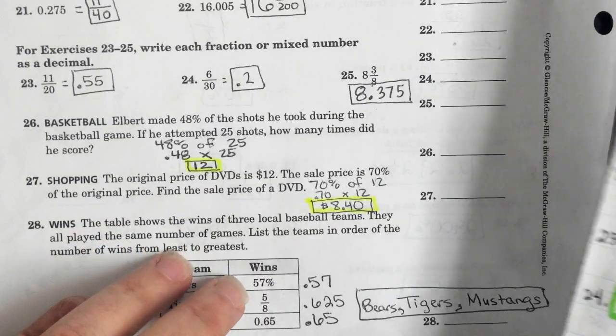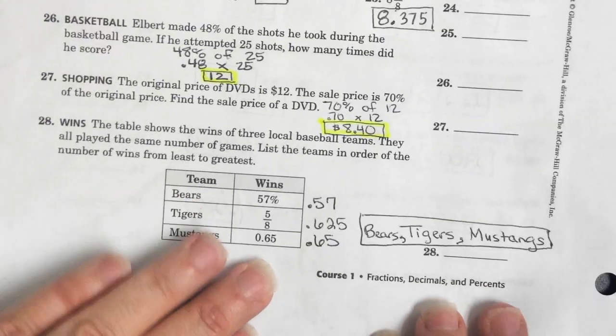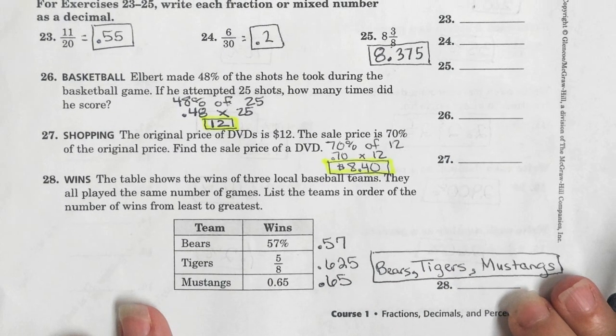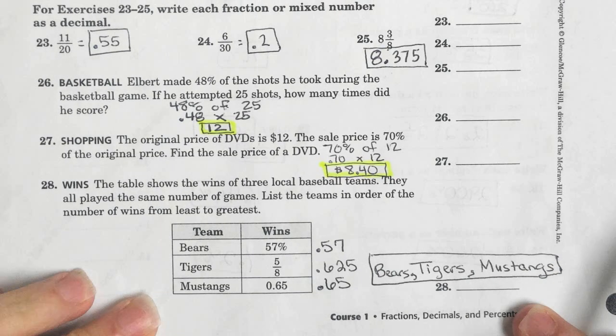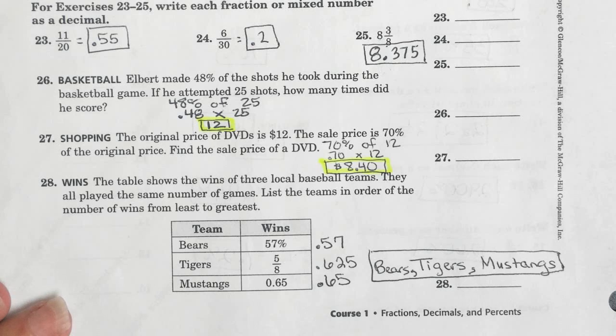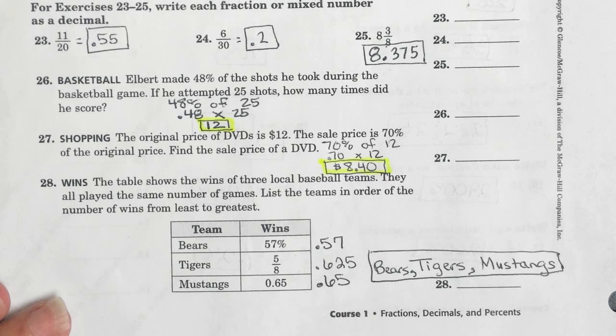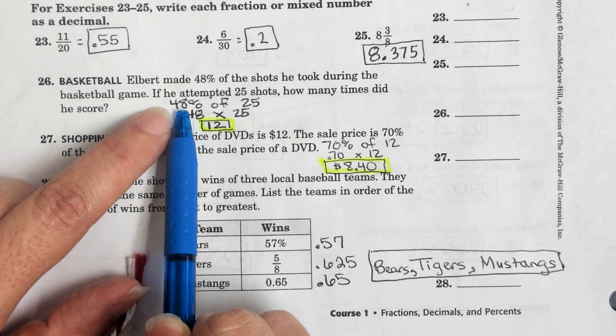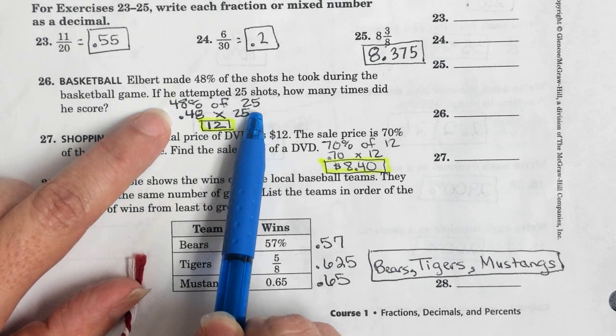Okay. Here's the two that worry me. On 26 and 27, you have got to know how to do this, and you've got to know it on your own. And some of you need to kind of wake up and look up here. To find the percent of a number, you're finding a chunk of something. It might be a coupon. It might be a tip. This one is that this kid made 48% of 25 shots.